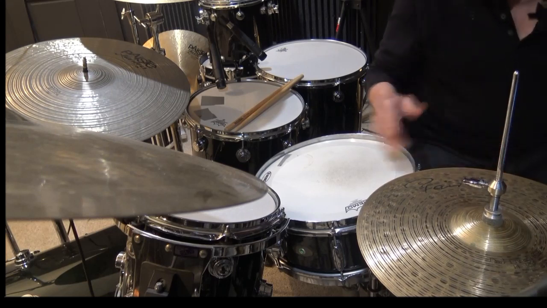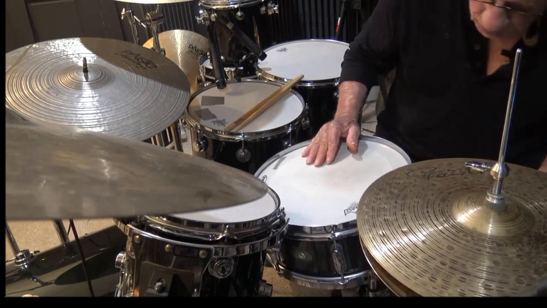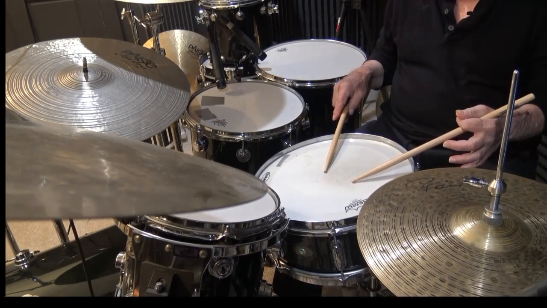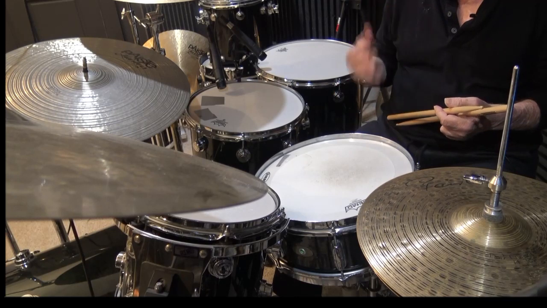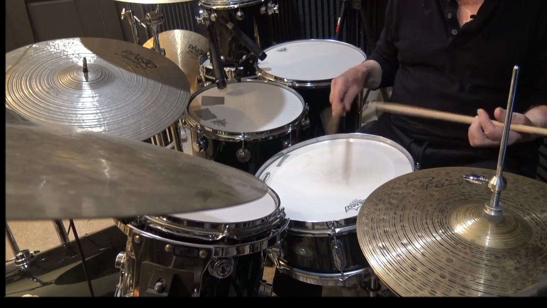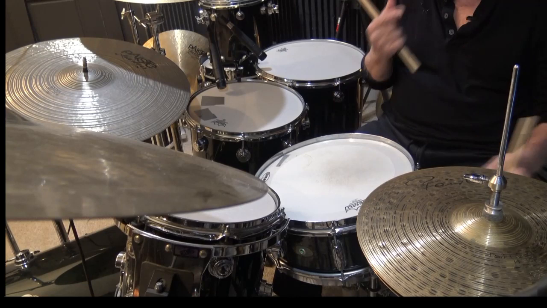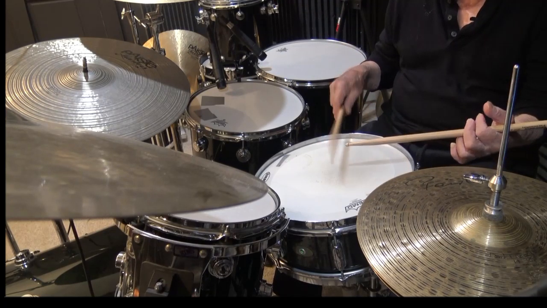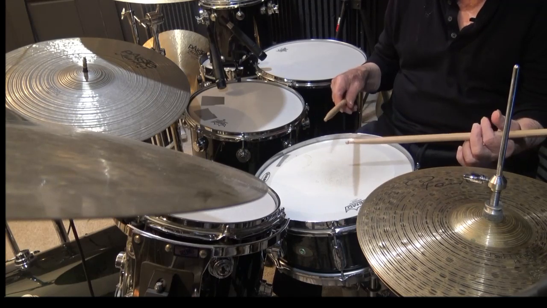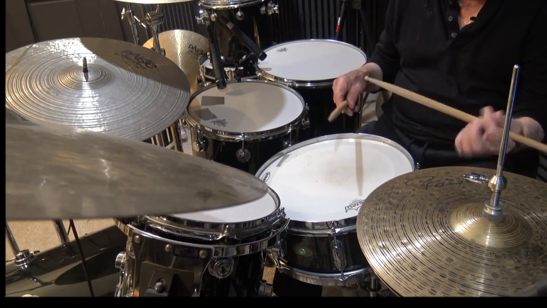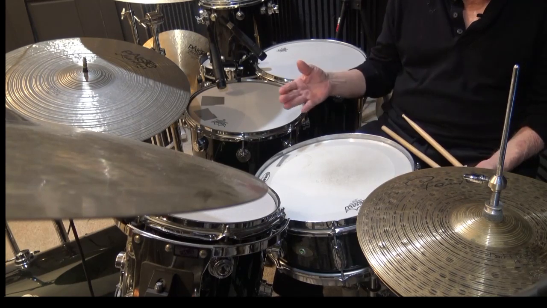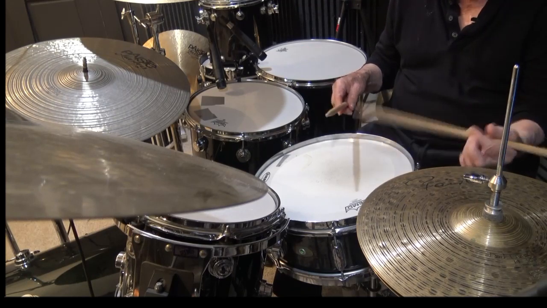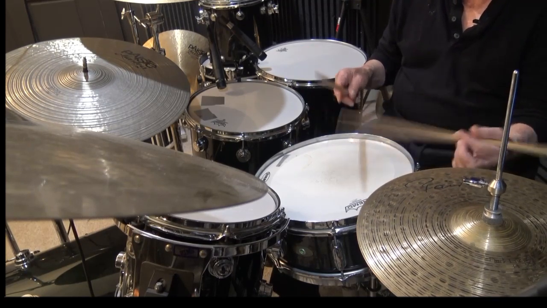In the meantime, all you need to do with a triplet roll is do an exercise. I'll give you one real quick. When I do a triplet roll, I double the stroke on a count. So, what I'm going to do is do one measure of straight eighth note triplets. 1 and 2 and 3 and 4 and the next measure, I'm going to double it up. 1 and 2, 3, 4.